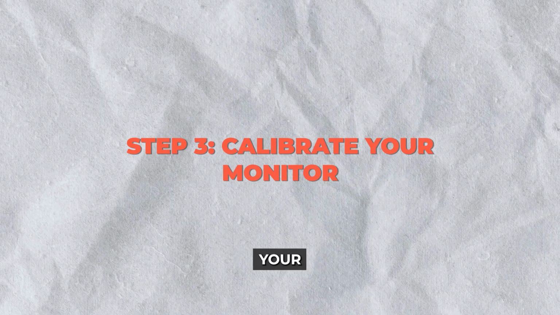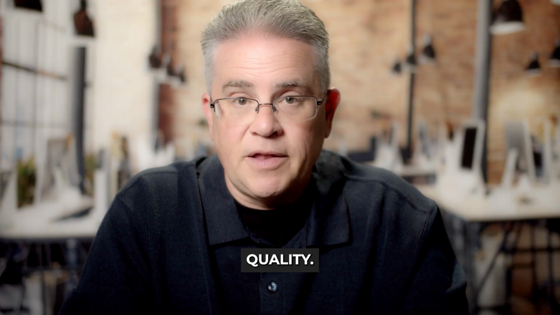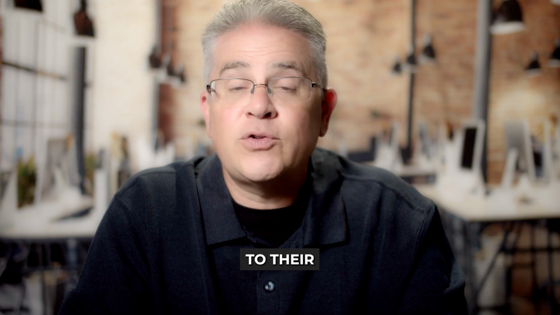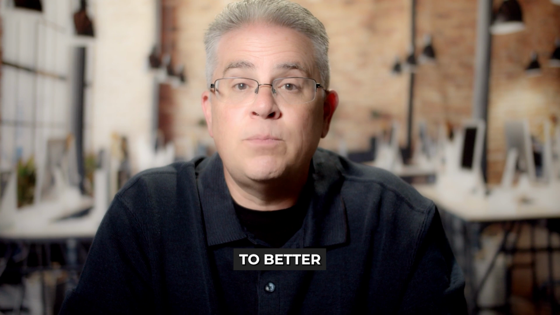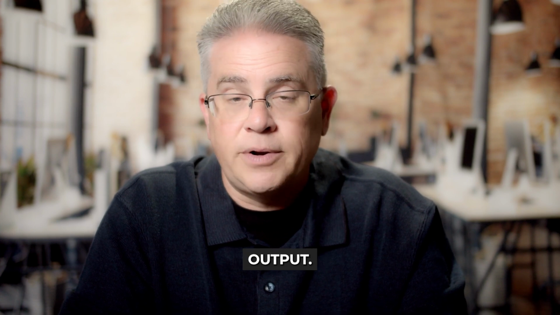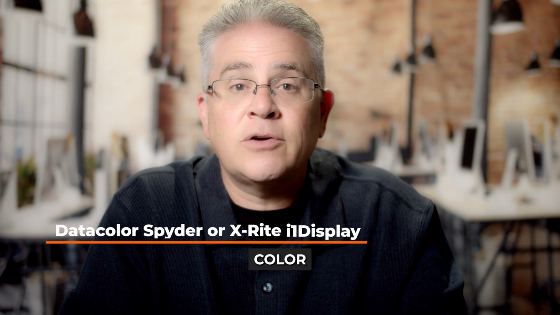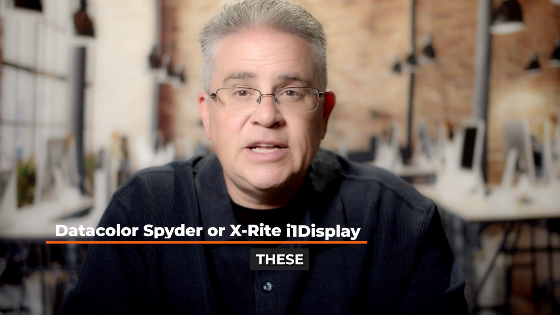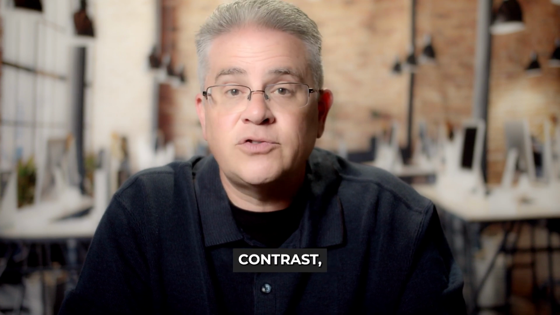Step 3. Calibrate your monitor. Proper monitor calibration can vastly improve image quality. Use LG's calibration software. LG offers software tailored to their monitors. This software can guide you through a calibration process to better match intended color output. Third-party tools. Alternatively, you can use tools like Datacolor Spyder or X-Rite i1Display for precise calibration. These tools provide step-by-step guidance to fine-tune color channels, contrast, and brightness.